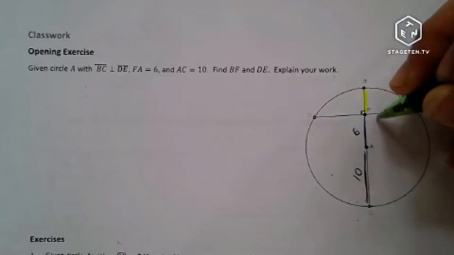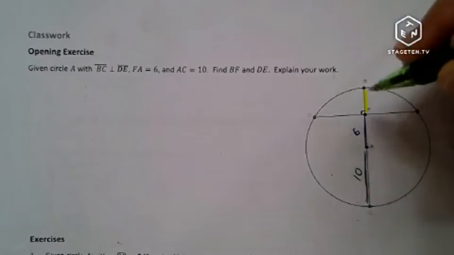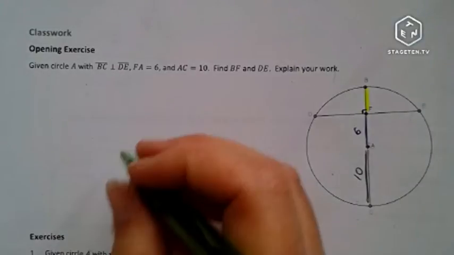All right, so now let's move on to the exercises. That was a pretty simple warm-up, which is nice. Get your brains working.